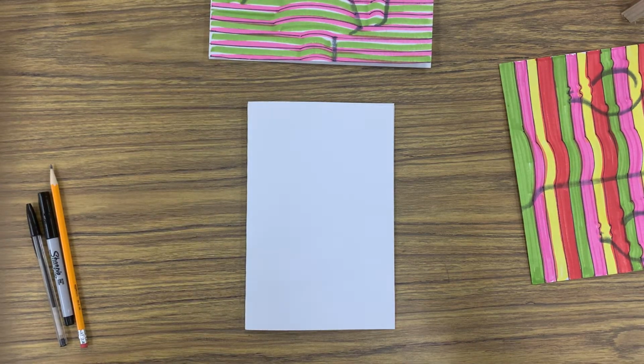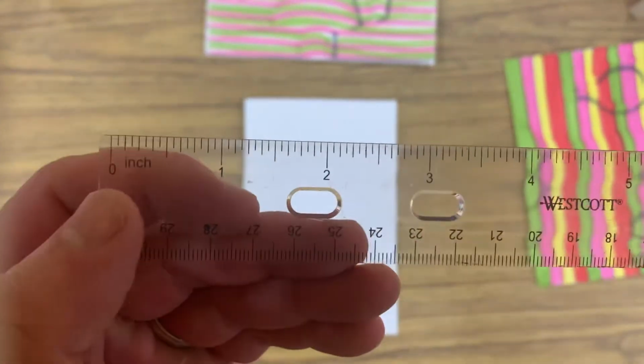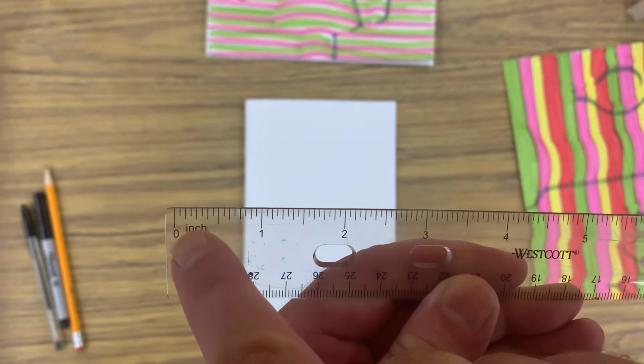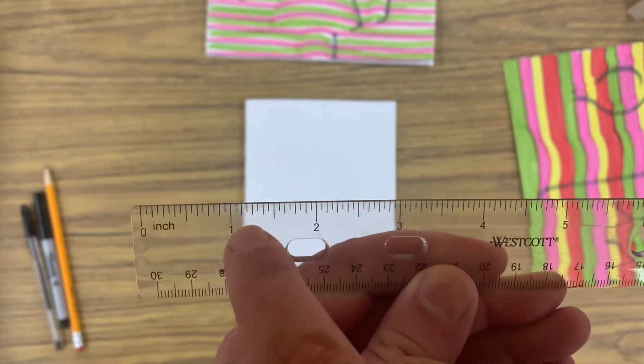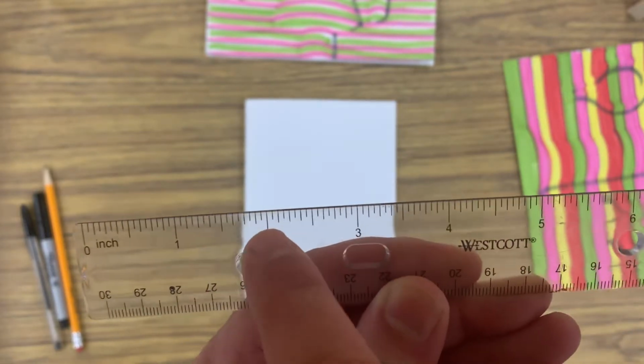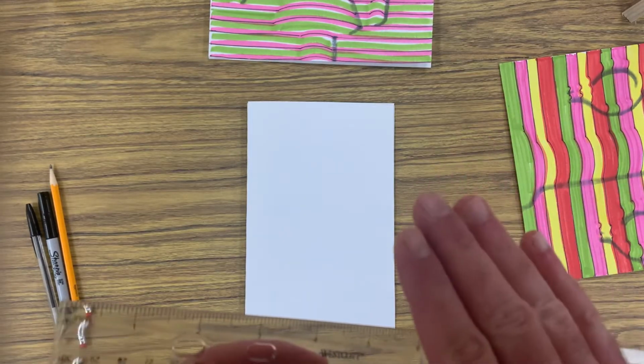So on your ruler, I'm going to zoom in. This is the inches, okay? We're going to be using the half. We're going to put a nick every half inch. So it'd be half, 1, 1.5, 2, 2.5, and so forth. We don't have many to do. You're going to be good.